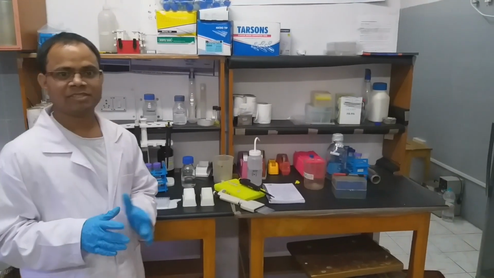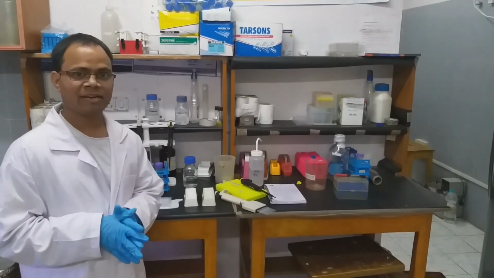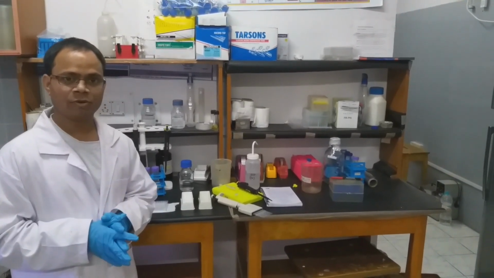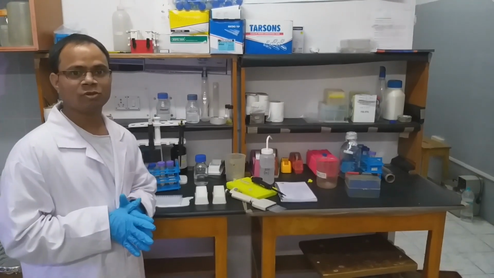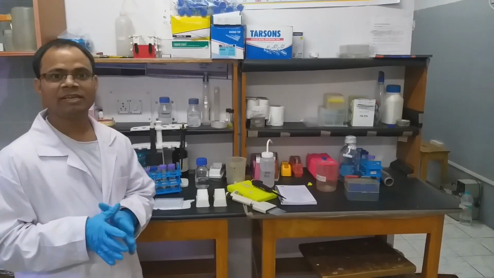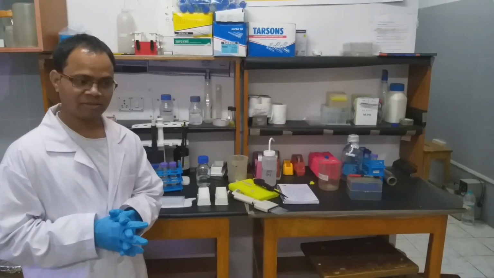After incubation with secondary antibody, we have to remove it and wash thoroughly. So after washing, we will incubate with the substrate solution, which is usually TMB, tetramethylbenzidine.